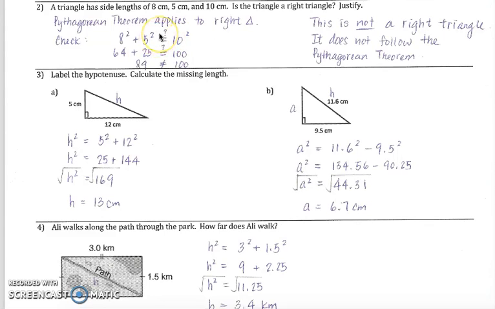So I am working separately, left side and right side. 8 squared is 64. Plus 5 squared is 25. Is it equal to 10 squared, which is 100? We continue to add the numbers on the left. So 64 plus 25 is 89. But this is not the same as 100. Therefore, we do not have a right triangle because these side lengths do not follow the Pythagorean theorem.